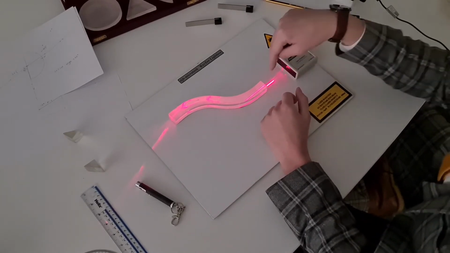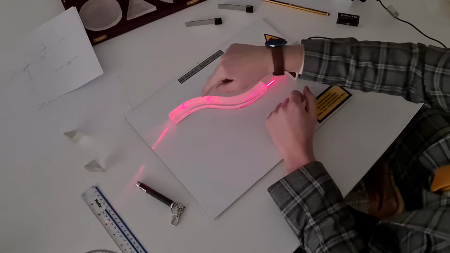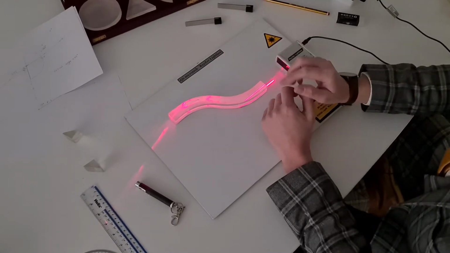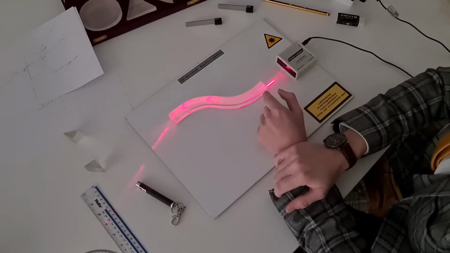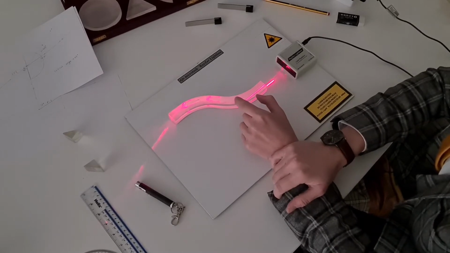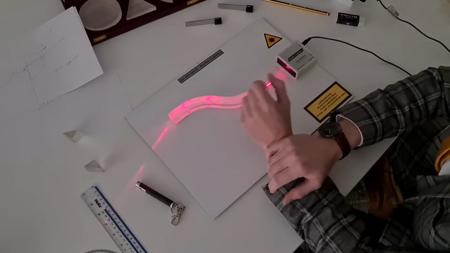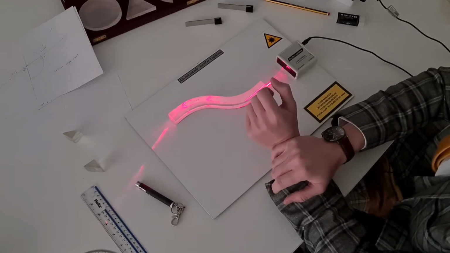And so the laser light is capable of following a curved optic fibre because it is reflecting at an angle greater than the critical angle off the inside surface of the material.